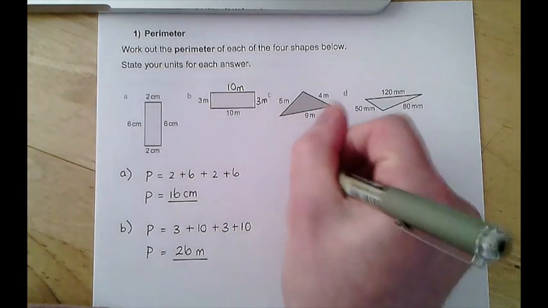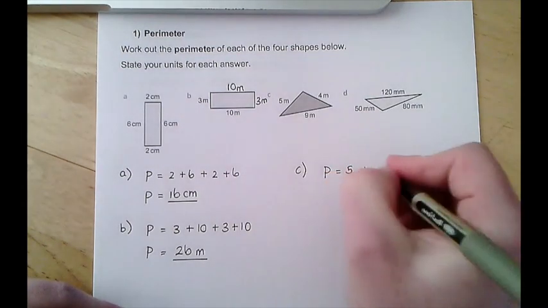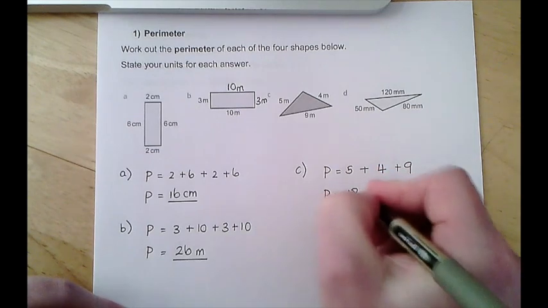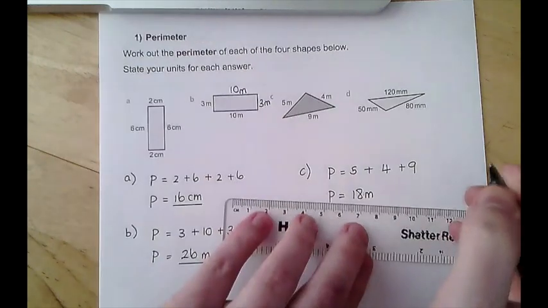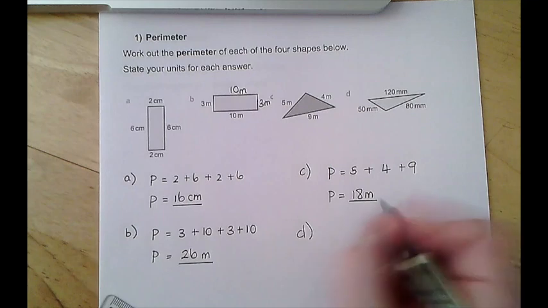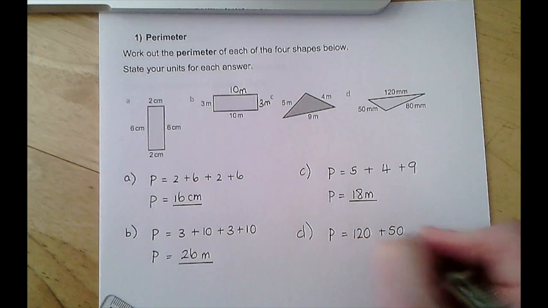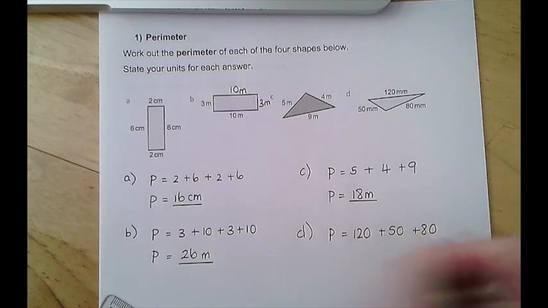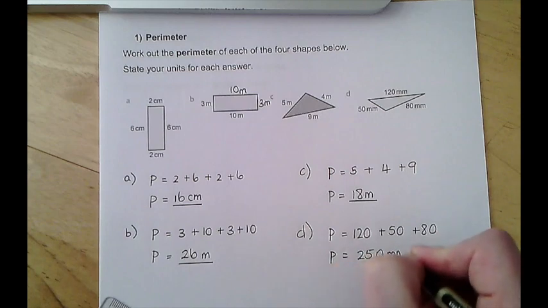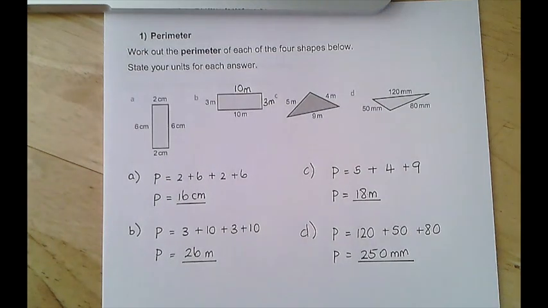Part C, perimeter 5 plus 4 plus 9, so your perimeter is 18 metres. And the last one, perimeter is 120 millimetres plus 50 millimetres plus 80 millimetres, so the perimeter is 250 millimetres. That should have been a fairly straightforward first question.